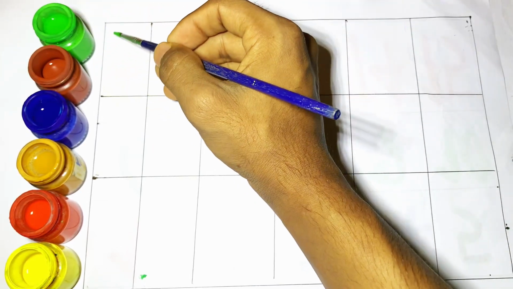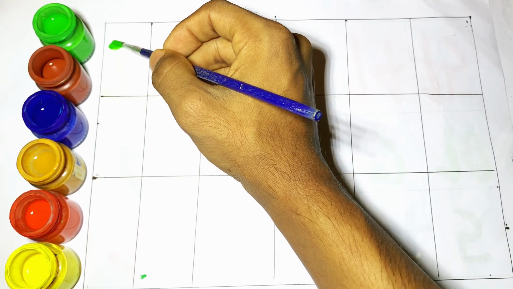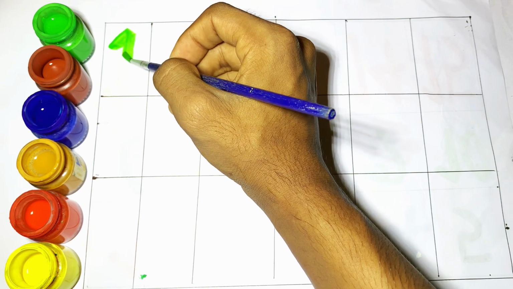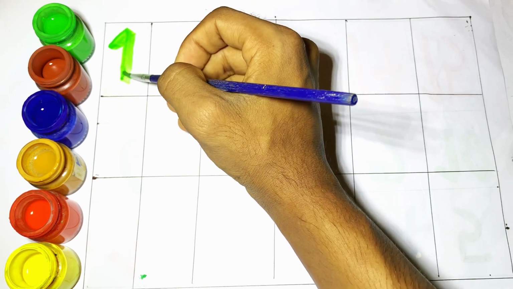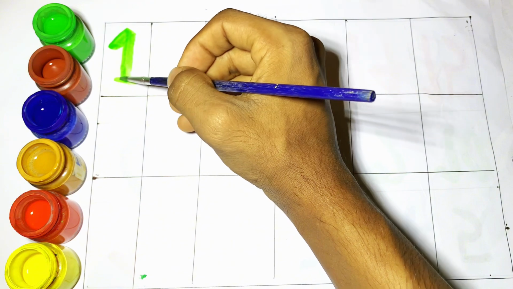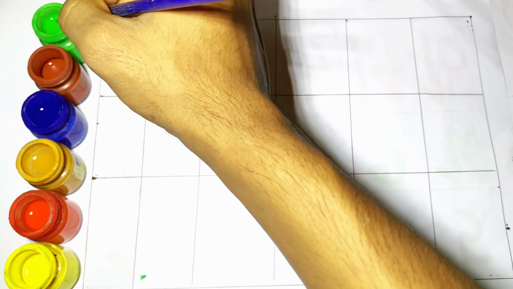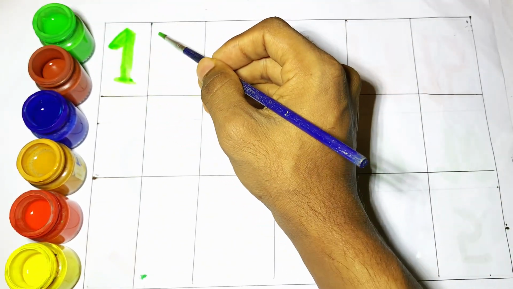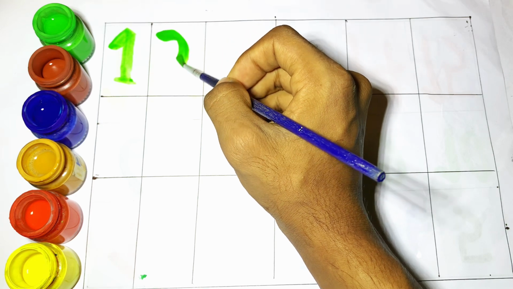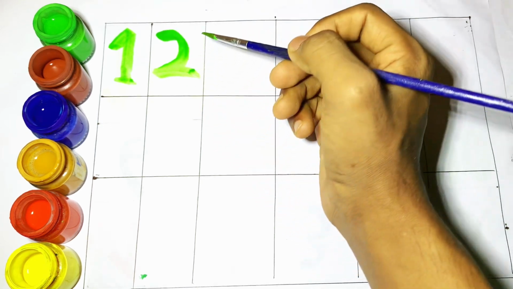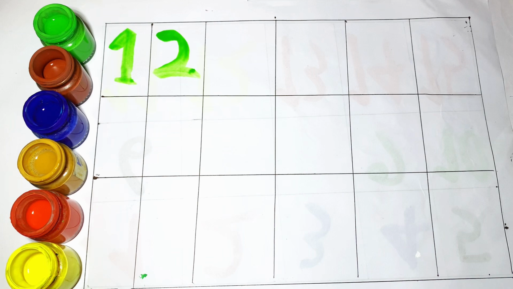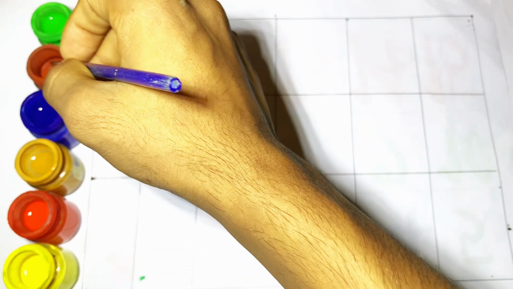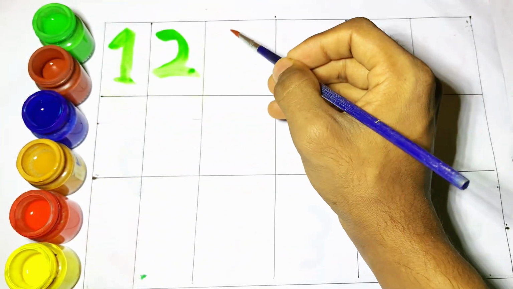Kids, first you draw 1, the number 1, and use green color. One. Kids, again use green color and draw 2. The number 2. Two. Kids, now write 3. The number 3. And use the brown color.